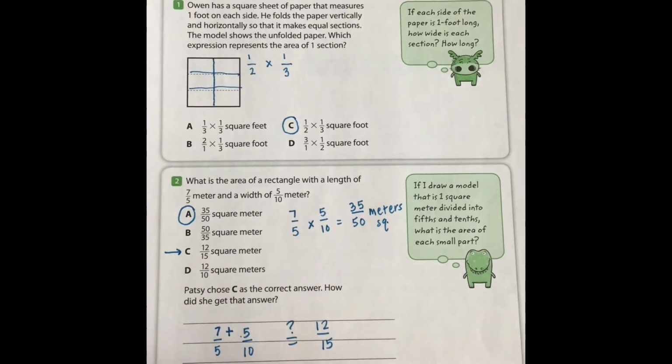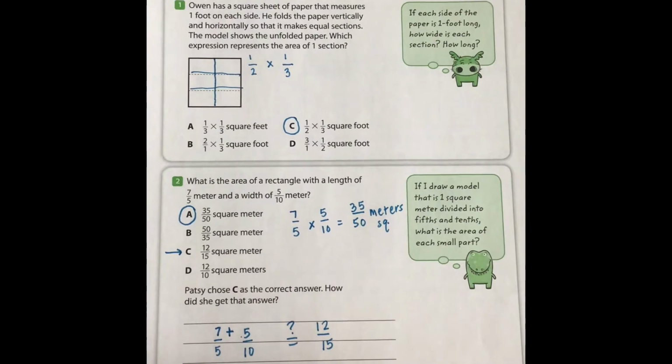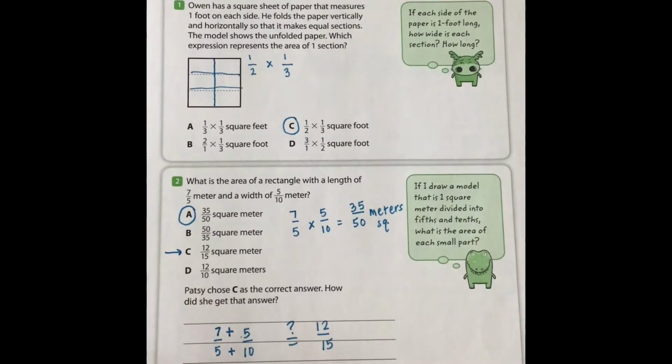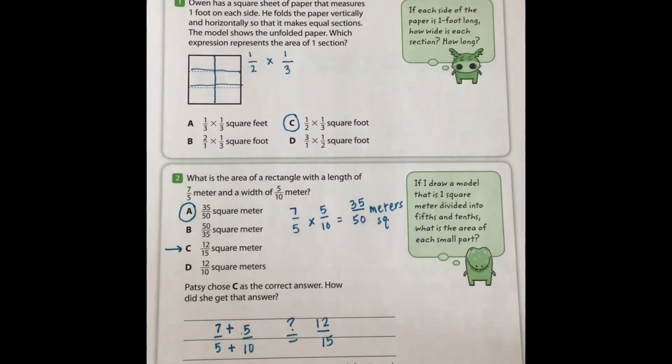So I'm going to write here, she added the numerators and then to get 15 as a denominator, it looks like she also added the denominators. Which is actually not what we do when we are adding fractions at all. We have to find a common denominator, and then we have to change our numerators to fit our new common denominator. So it looks like Patsy needs a little bit of help when she's working with her fractions.